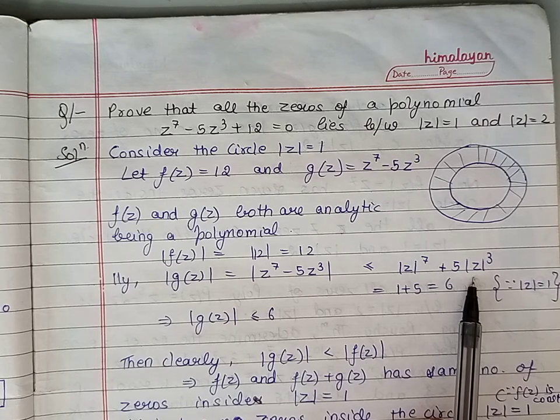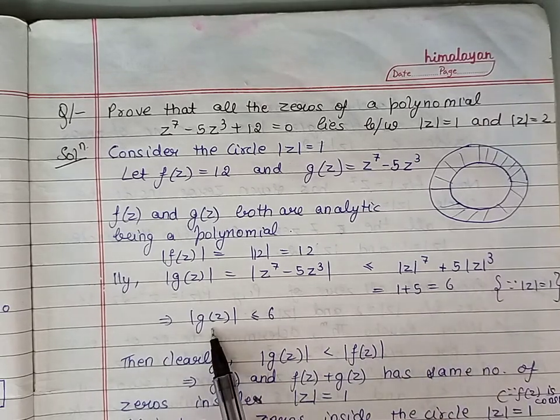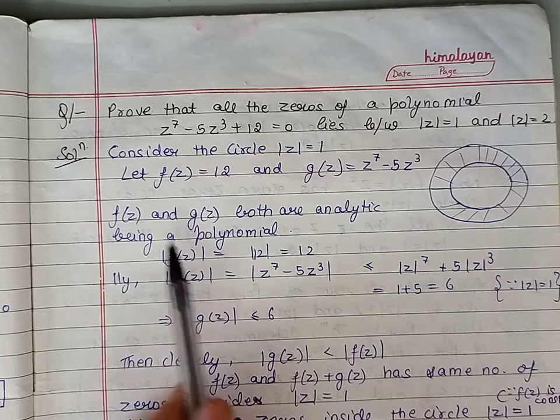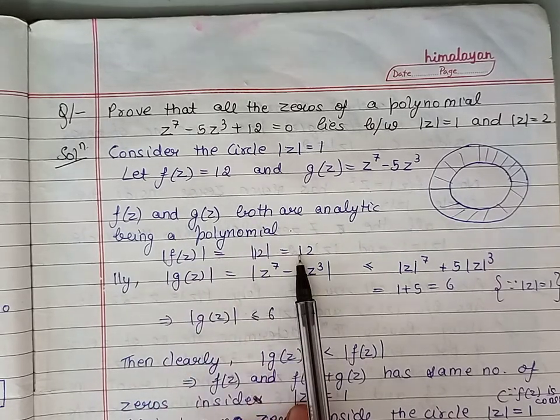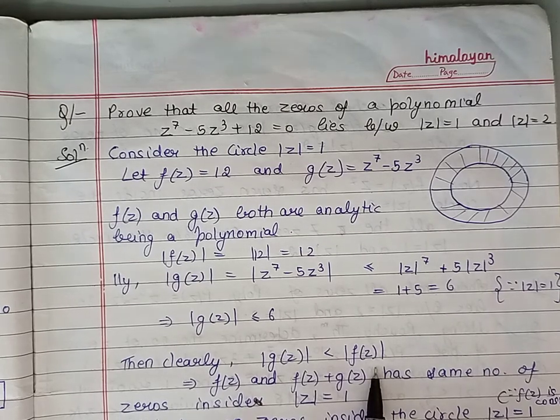Now |z| is 1, so this will become 1 + 5, that is 6. It means |g| is less than or equal to 6. So we can see from here that |f(z)| is 12, so |g| is less than |f|.